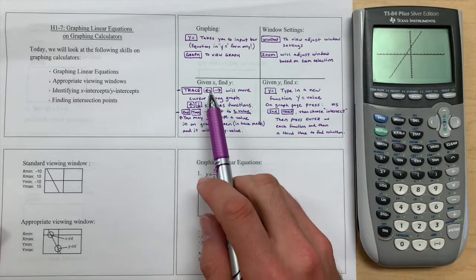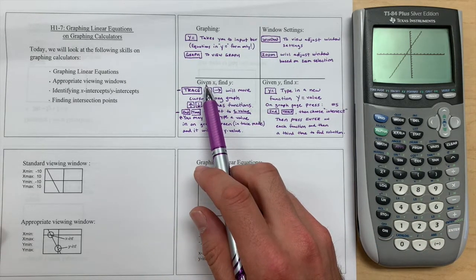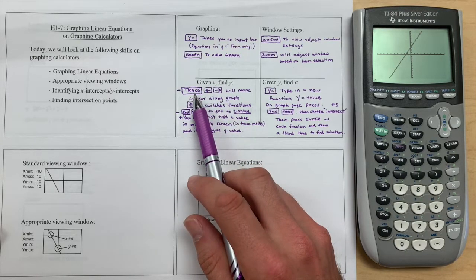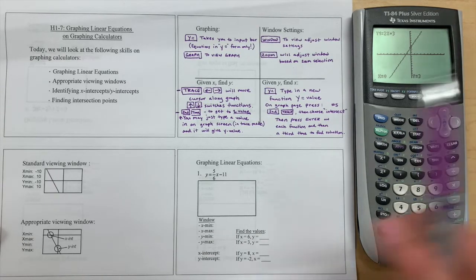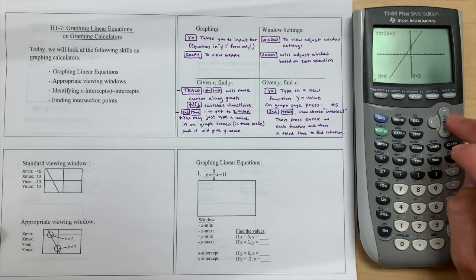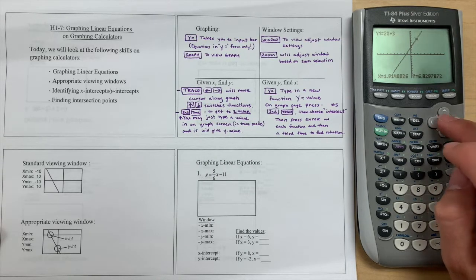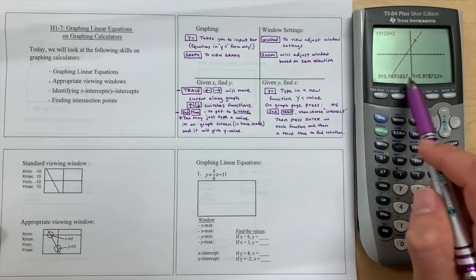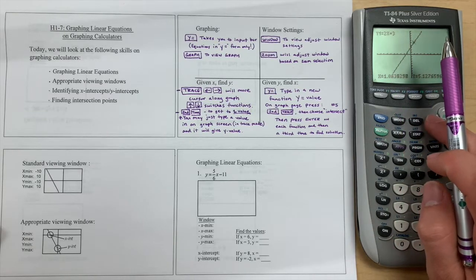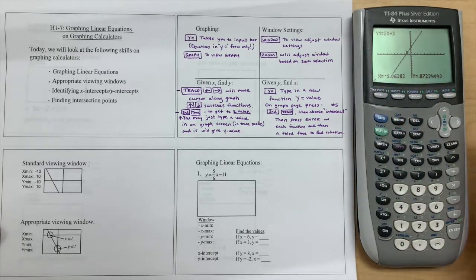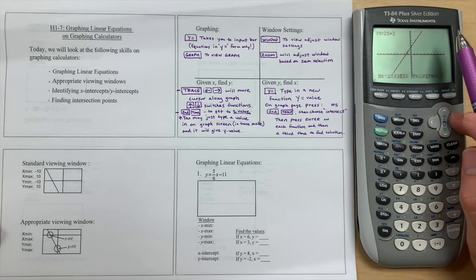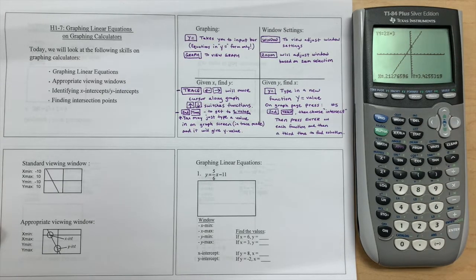All right, then down here, when we're given x's and trying to find y's, we're going to use the trace command. The trace button is right here. If I press trace, you'll see a cursor pops up. If you use the left and right arrows, it's going to trace the graph. It's going to go up and down, and it's going to tell you what exact point you're at as you're going through it. Notice it's very, very precise. It's got the decimals and everything going as far as it can. So you will use that at some point.